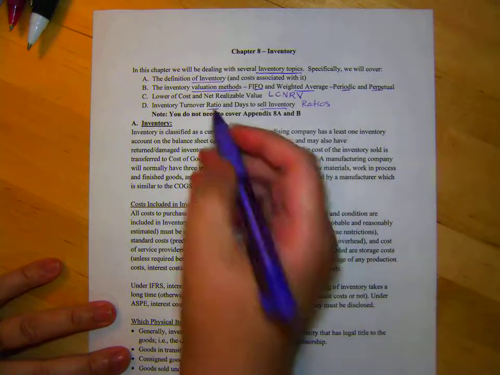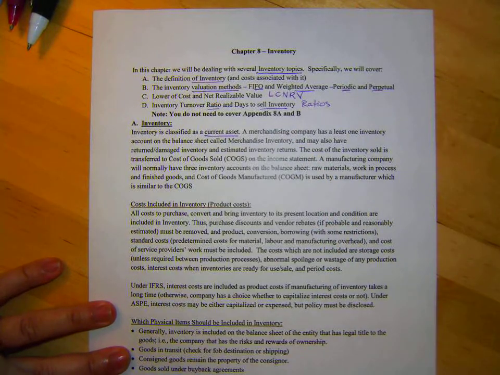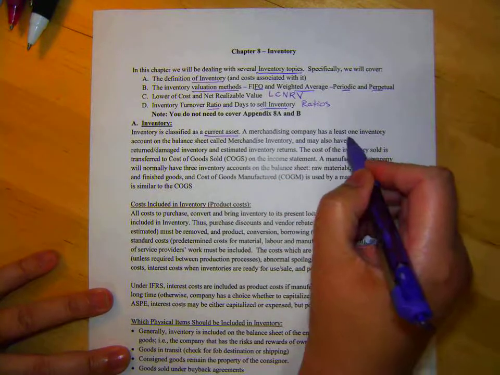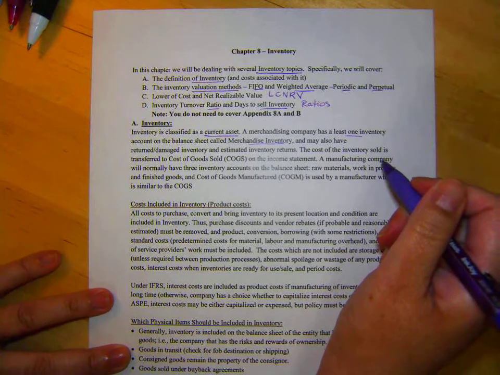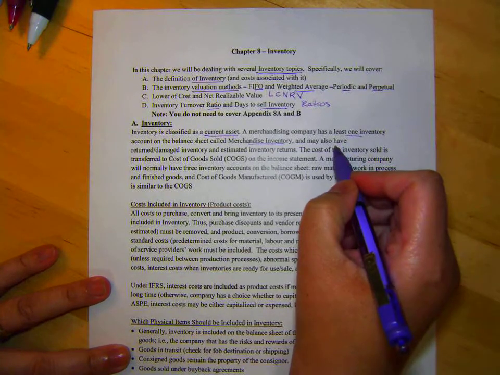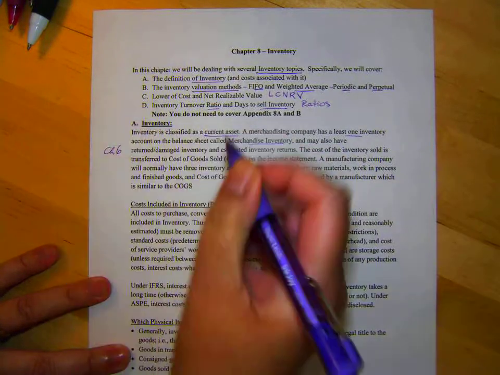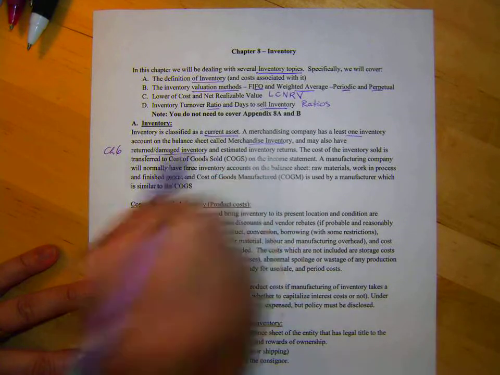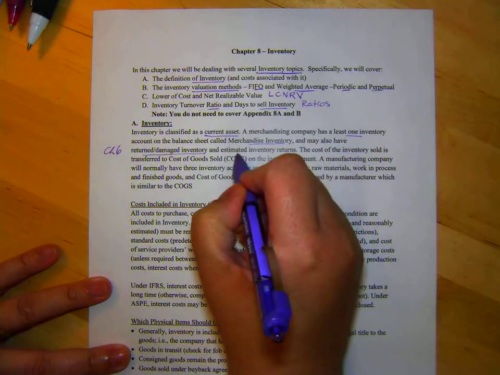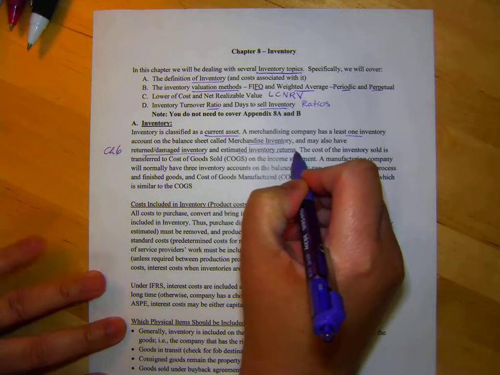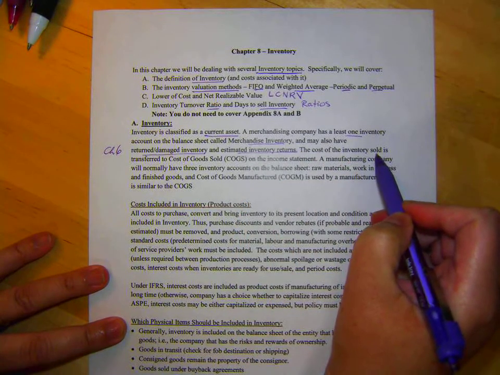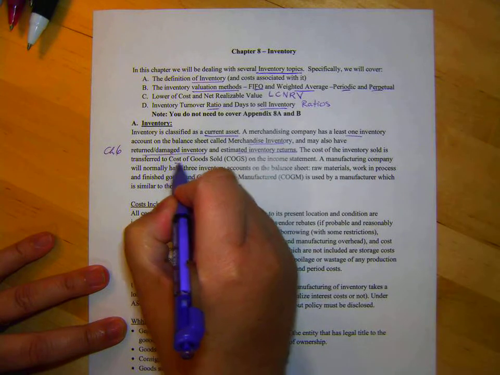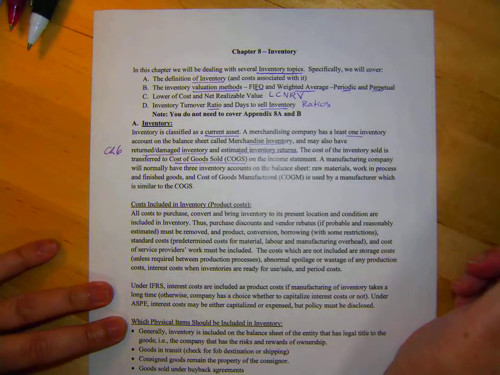So inventory is a current asset, as you know. A merchandising company has at least one inventory account called merchandise inventory. And as we learned in Chapter 6, may also have a return damage inventory account and estimated inventory returns. So that's totally from Chapter 6. Cost of inventory sold goes to cost of goods sold on the income statement or statement of financial performance.